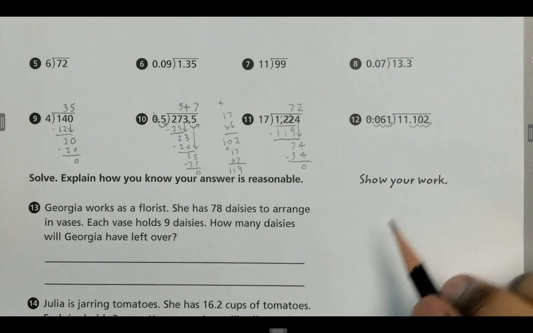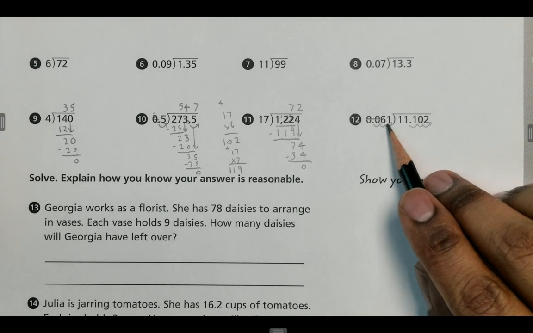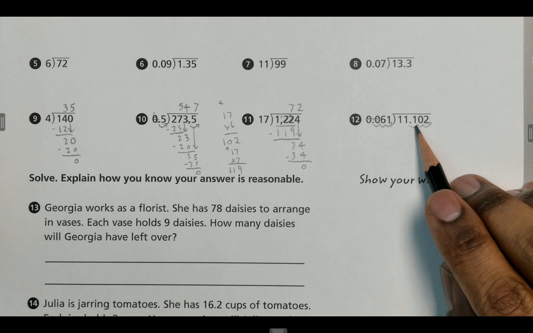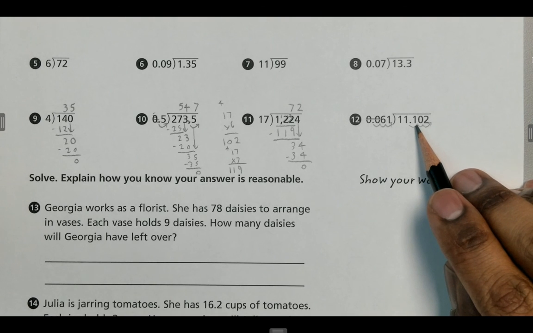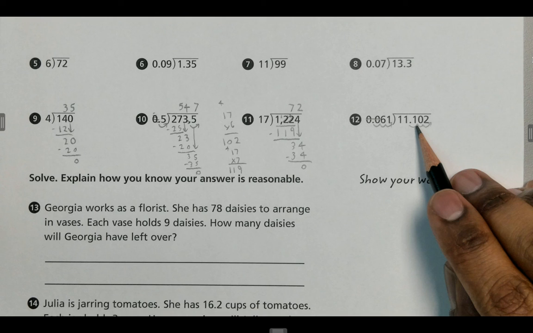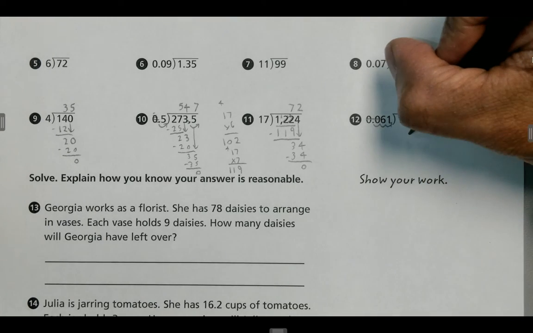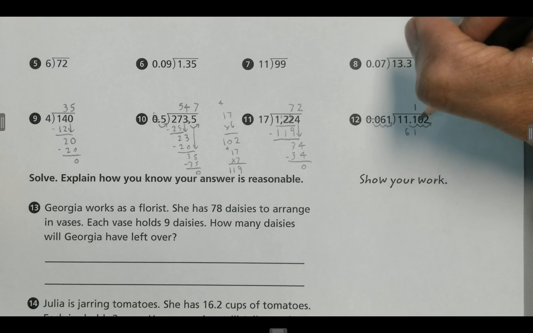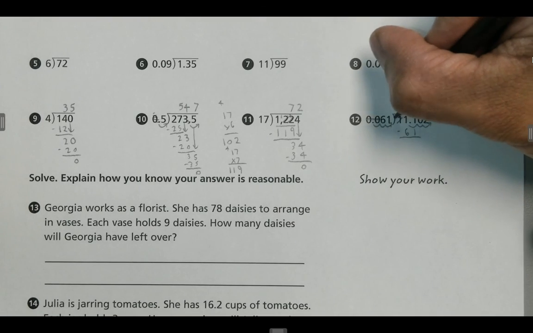11,102 divided by 61. Let's find how many times 61 goes into 111. Well, 61 is close to 60. 60 times 2 is 120. Multiplying this by 2 is going to overshoot it, isn't it? So in this case, I know it's just going to go in one time. 1 times 61 is 61. Let's subtract that out.